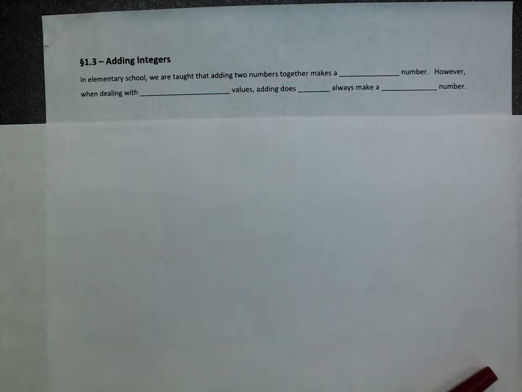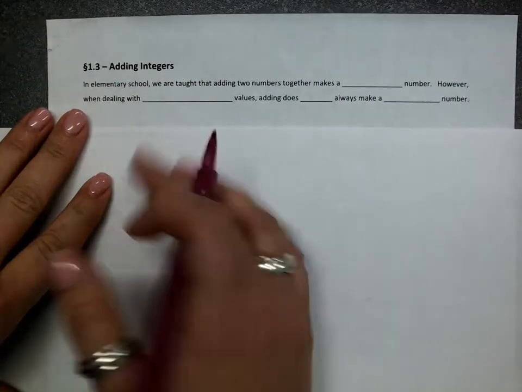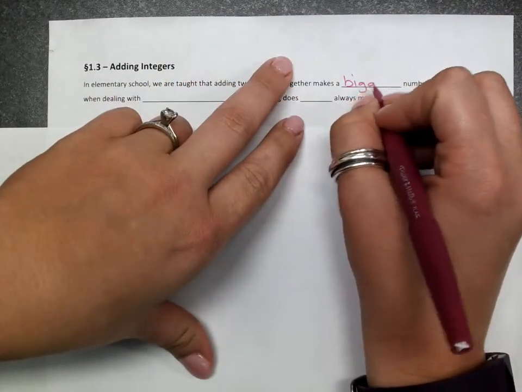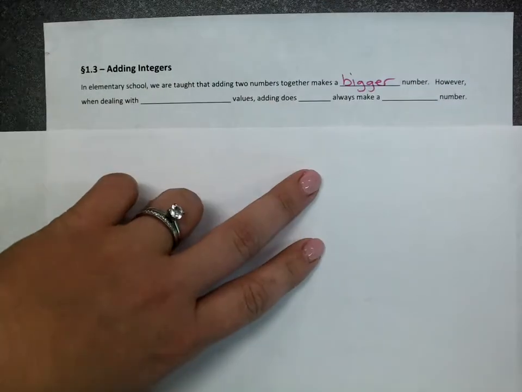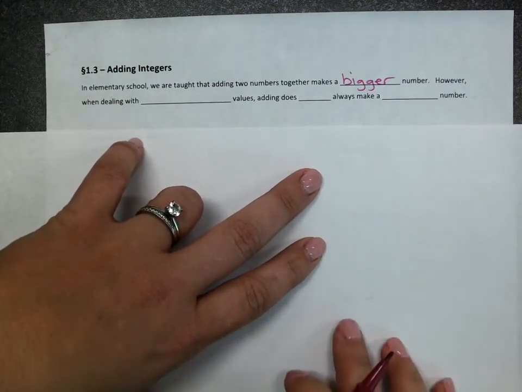This is section 1.3 in chapter 1, our unit on operations, and this is about adding integers. So in elementary school, we're taught that adding two numbers together makes a bigger number. That's just how our basics are taught. Add two things together, they get bigger.